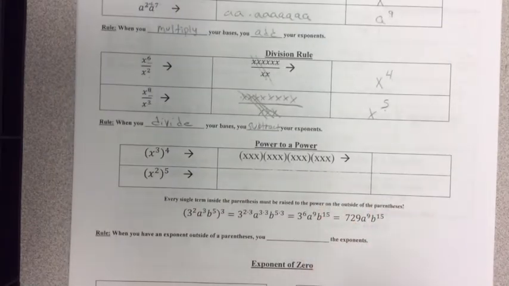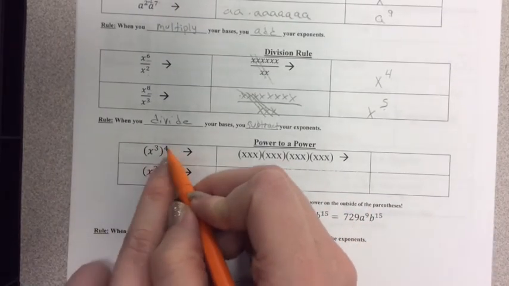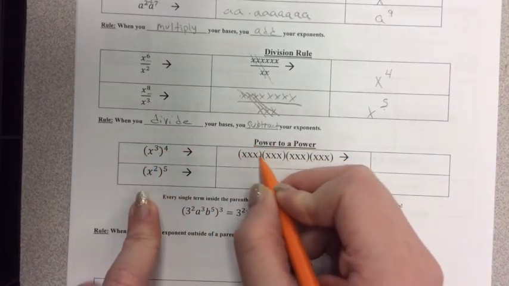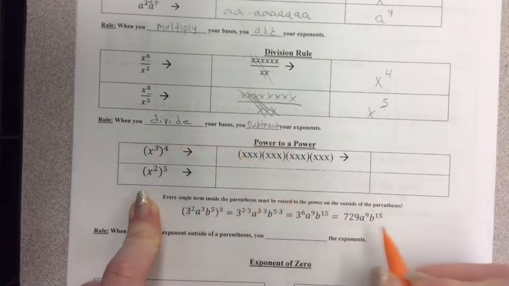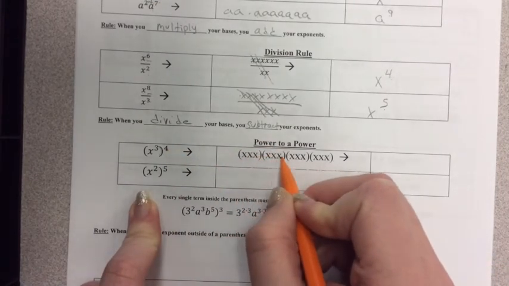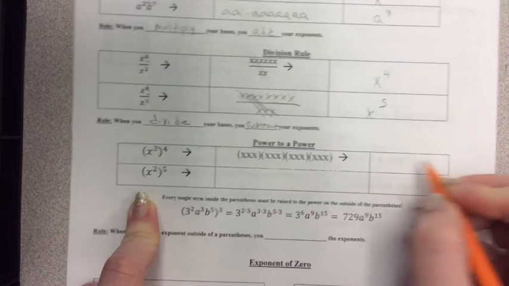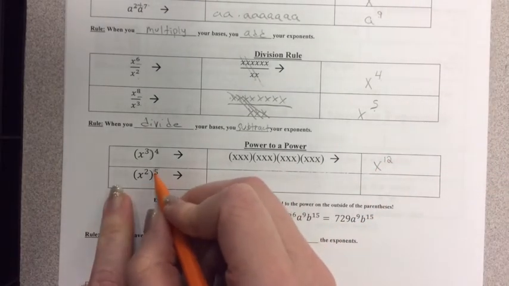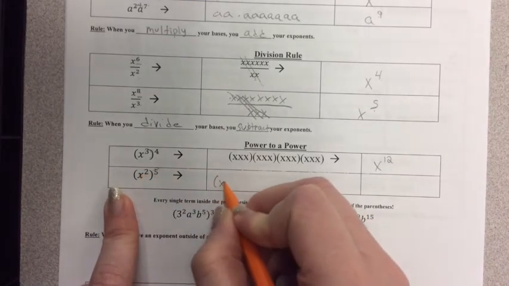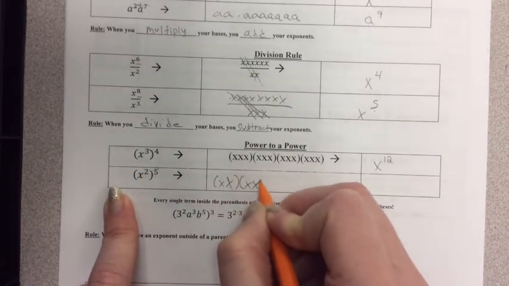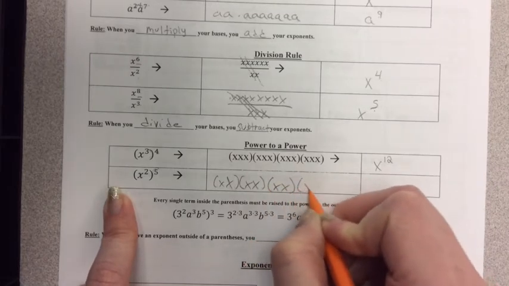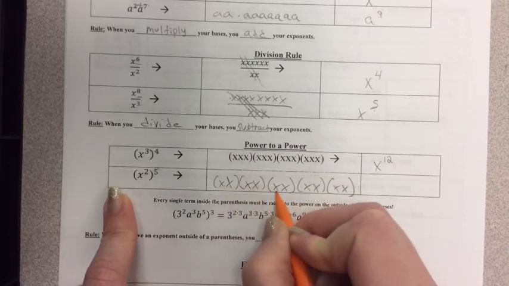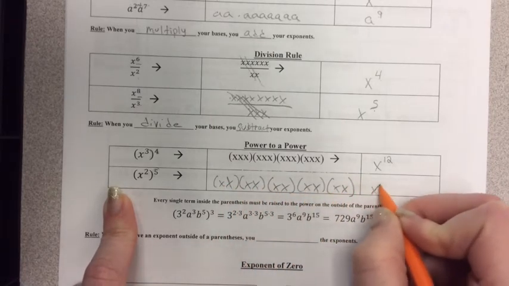Moving on to power of a power. So this is saying 4 copies of 3 x's. So 3 x's, 1, 2, 3, 4 copies. So I have 1, 2, 3, 4, 5, 6, 7, 8, 9, 10, 11, 12 x's, or x to the 12. So here I have 5 copies of 2 x's. And I have 1, 2, 3, 4, 5, 6, 7, 8, 9, 10 x's, or x to the 10.